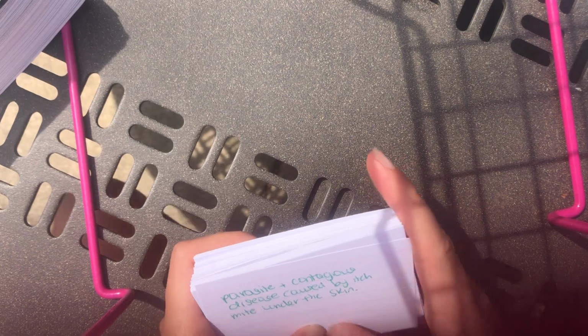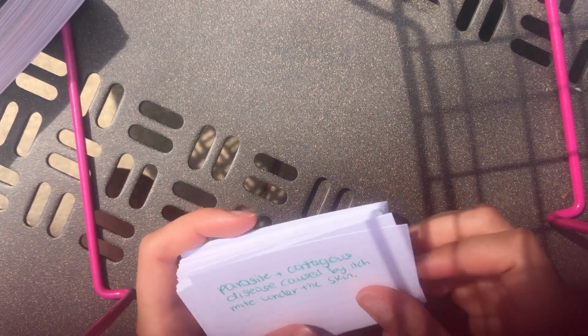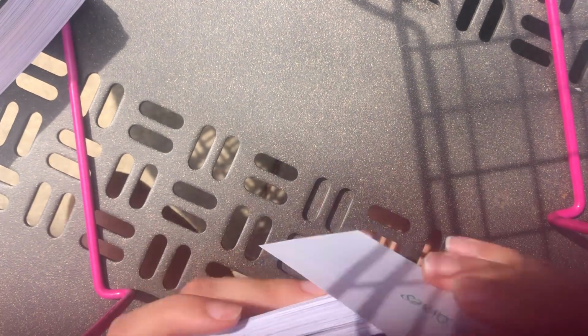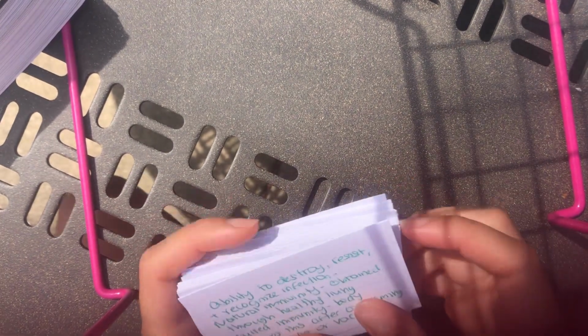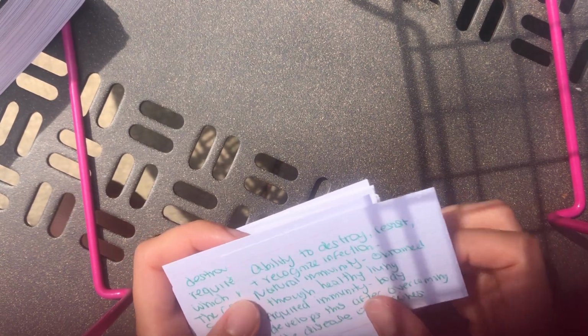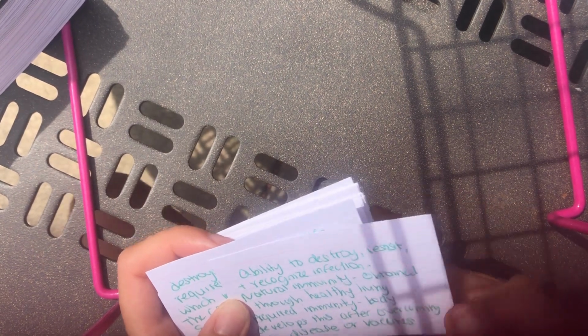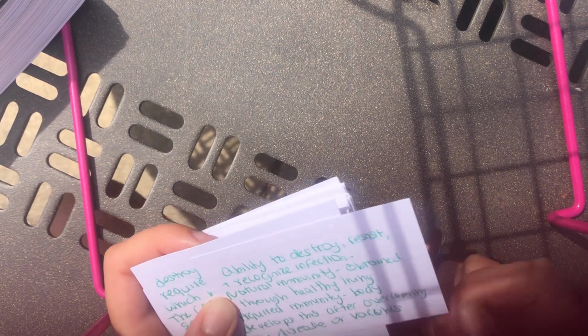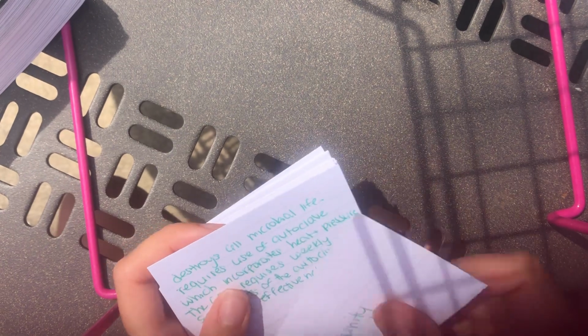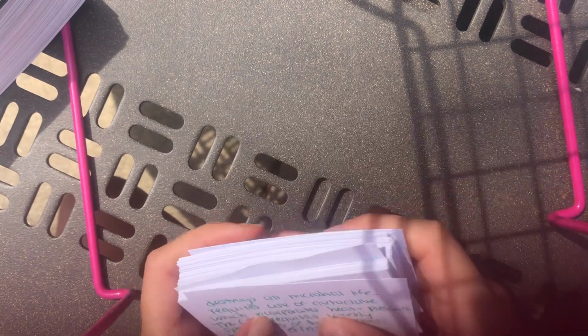Parasite and contagious disease caused by itch mite under the skin is known as scabies. Ability to destroy, resist, and recognize infection. Natural immunity is obtained through healthy living, and acquired immunity is what the body develops after overcoming the disease or with vaccines. This is known as immunity.